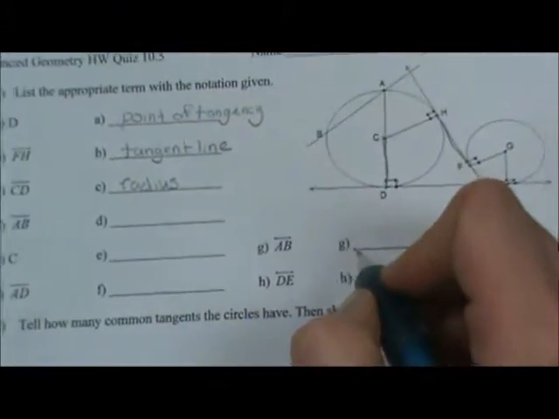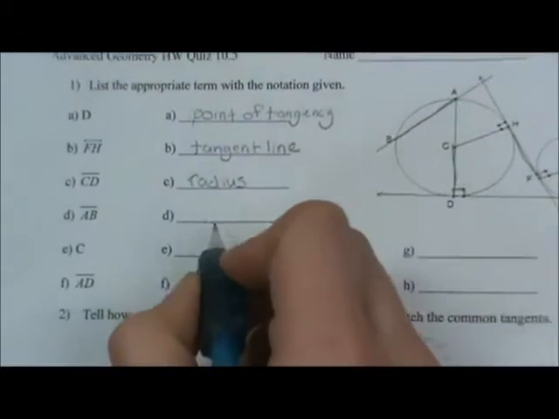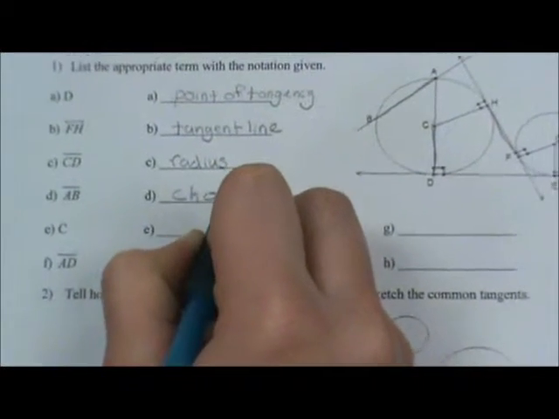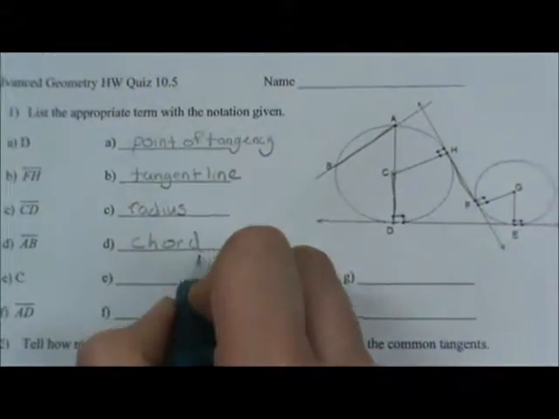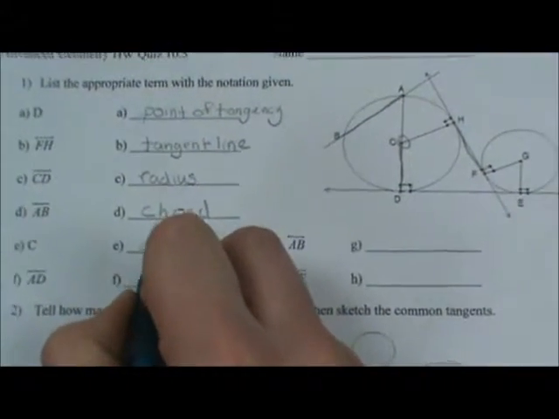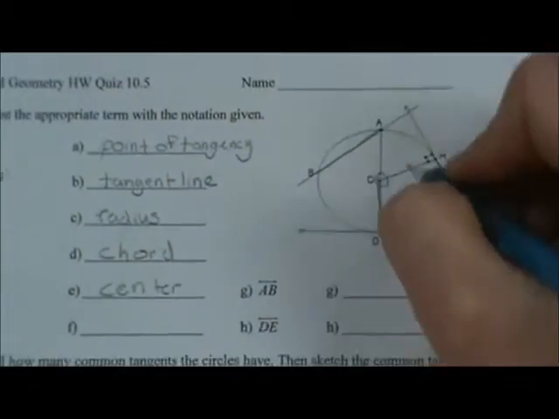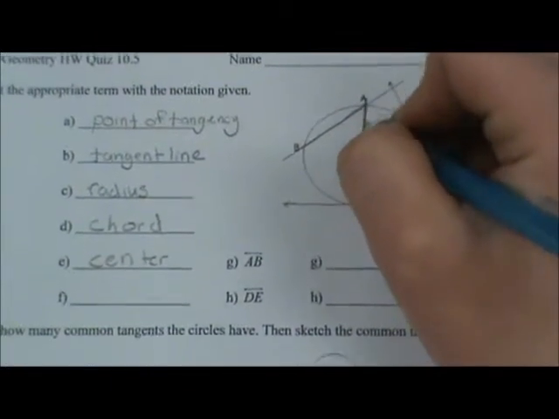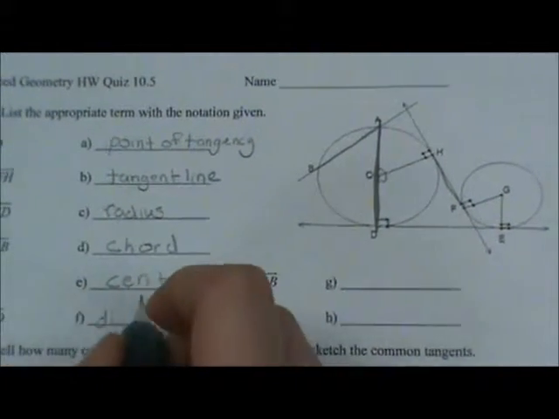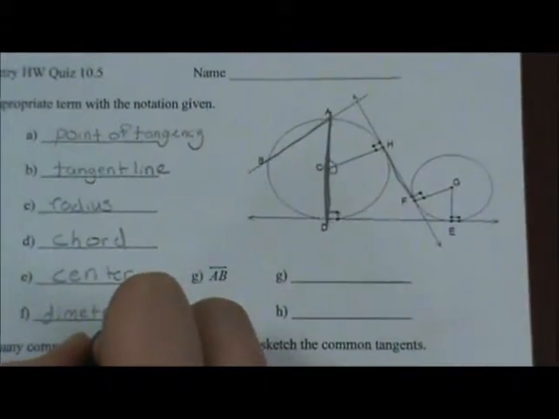For D, AB is going to be a chord because it is a line on the circle that has 2 points on the circle without going through the middle. E, for letter point C, is going to be the center of the circle because it is the middle of the circle. AD is the diameter of the circle because it goes all the way through the circle and it has 2 endpoints and it goes to the middle center of the circle.